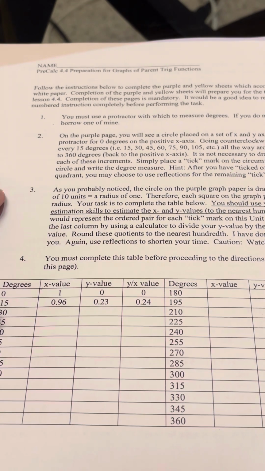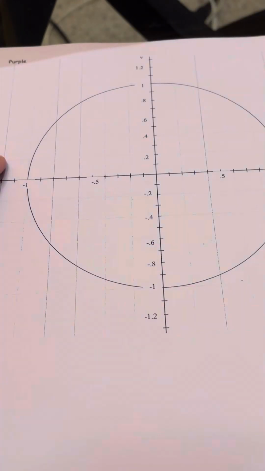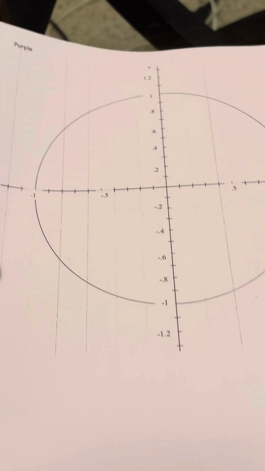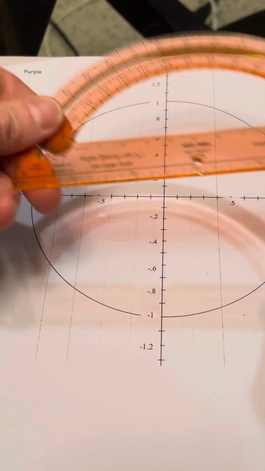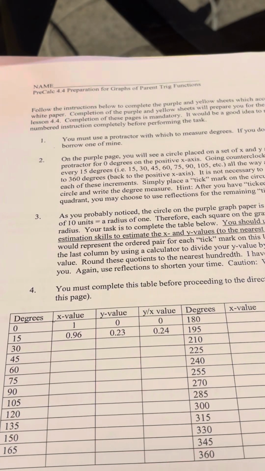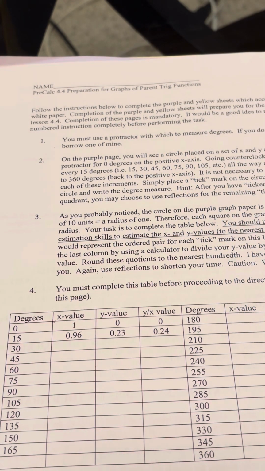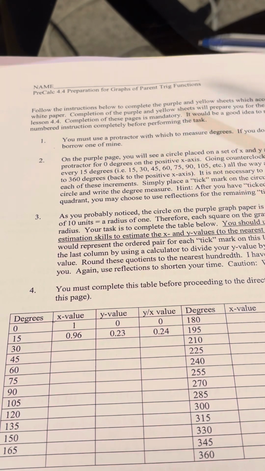I'll talk about this a little bit here as we go, but you will probably only need one side of the purple. There does happen to be a second side just in case, as you're working with the protractor, if there is an error and you need to, you can always work on the back side of that. Now, as we work through Chapter 4, we're going to use the unit circle quite a bit, and this is not going to be due for a little while, but since I'm gone, this is actually a good day to have you get started on this.